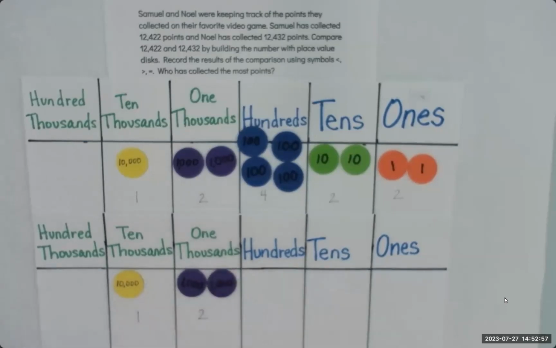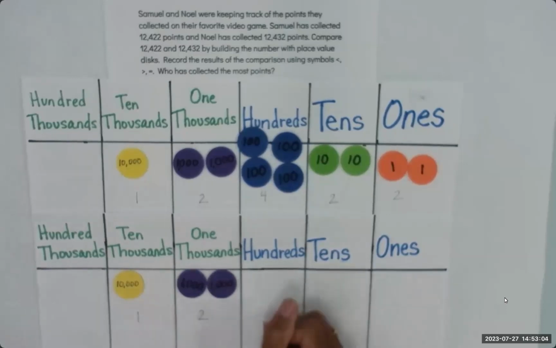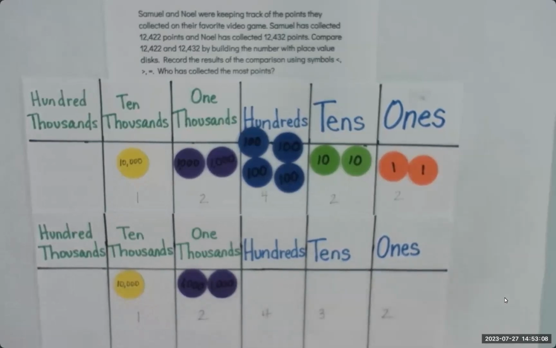Okay, and then he had 432 in the ones period, I should say.